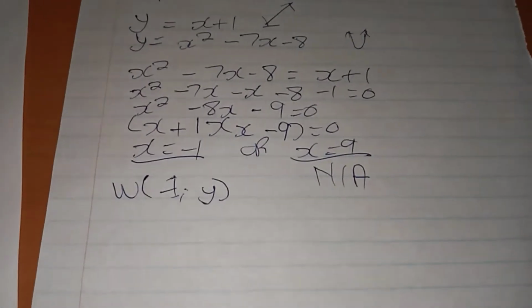So we are left with finding the y coordinate. I'm sorry for writing it like this. Let me put it properly, but this is a -1. Don't mind my handwriting, guys.